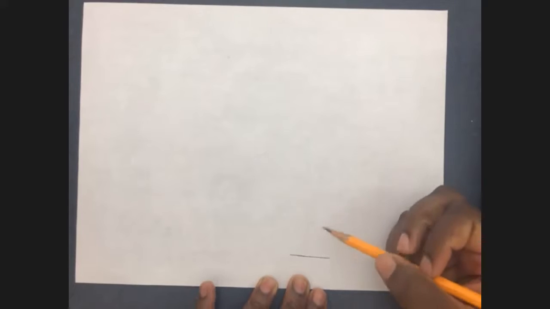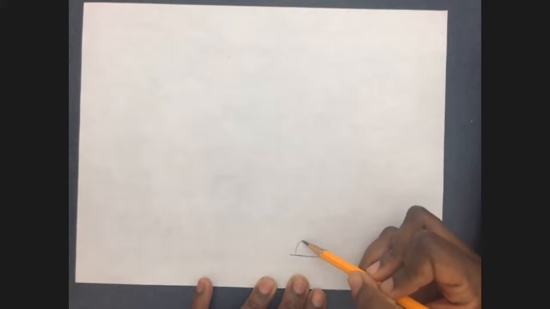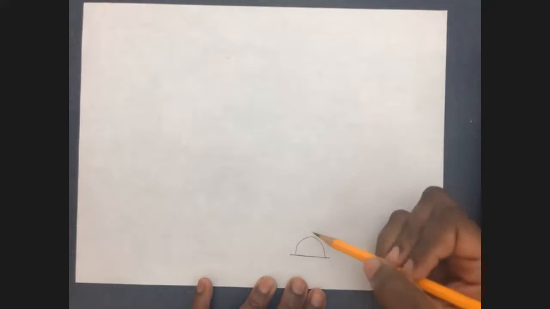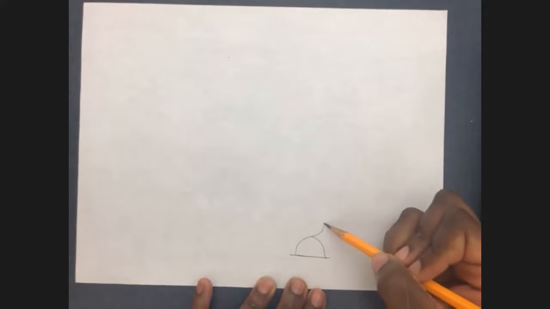So we're just going to get started with drawing those circles first. We're going to draw lightly, and we're going to erase later. I'm going to start at the bottom right part of my paper. I'm going to draw a horizontal line right here, and then I'm going to draw a half circle right there. Okay. Then I'm going to draw another circle on top of that.